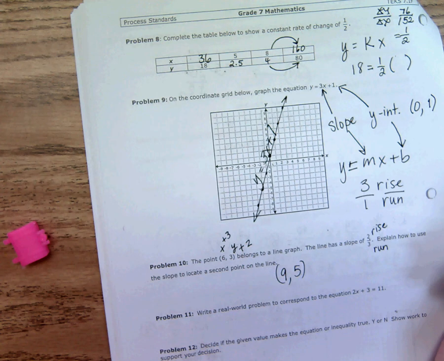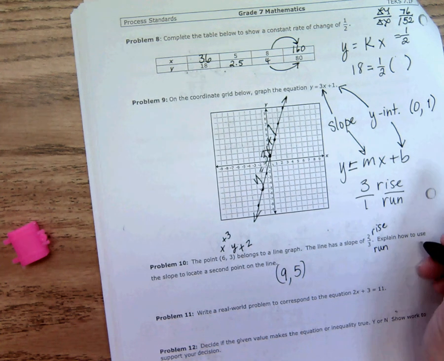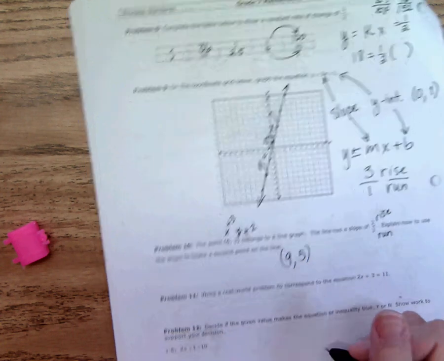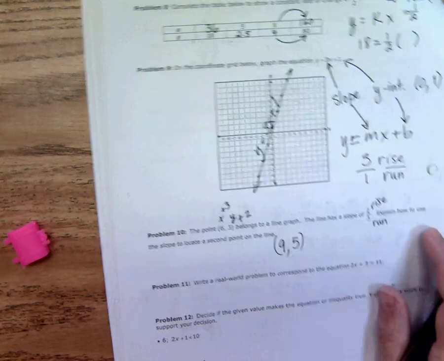Let's see. Let me just stop right there at my explanation. Explain how to use the slope to locate. Okay. And let's move on to the next one.